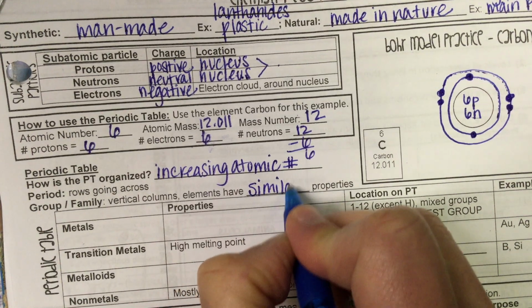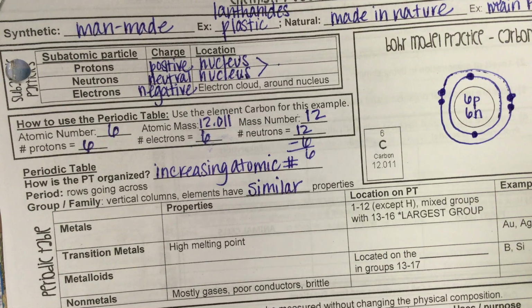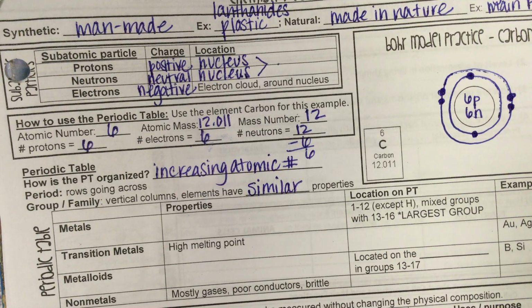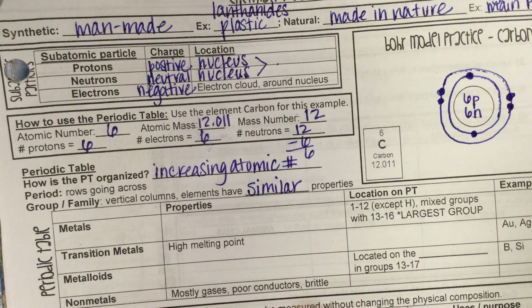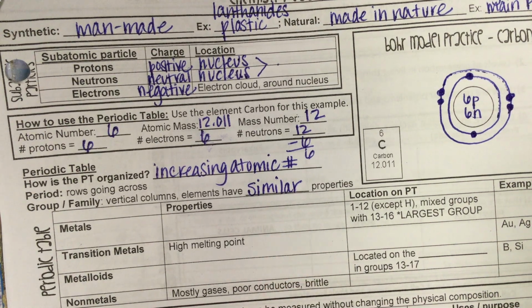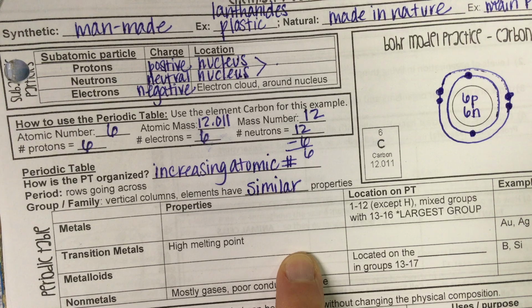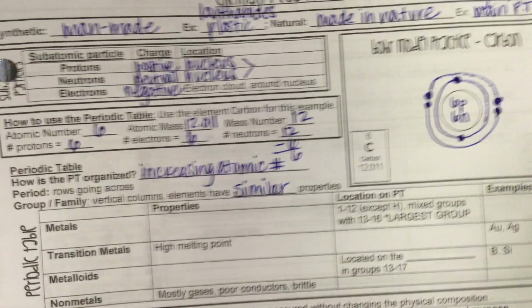So if the question asks you which element has similar properties to carbon, and it gives you 4 answer choices, you're going to find carbon on the periodic table. You're going to look in that vertical column, which is group 14 for carbon, and you're going to find which answer choice is also in that column and has similar properties.